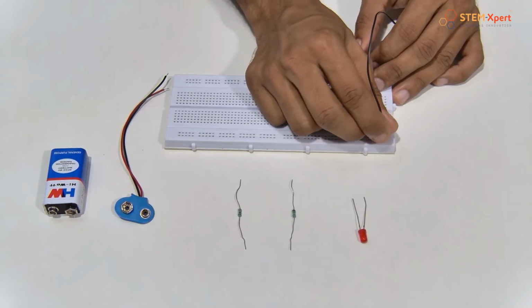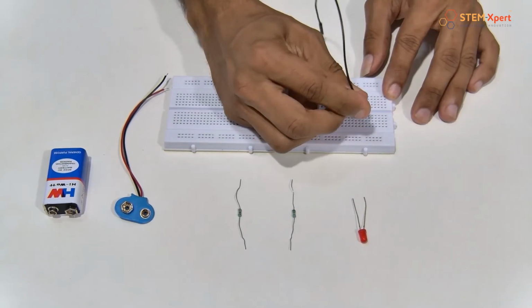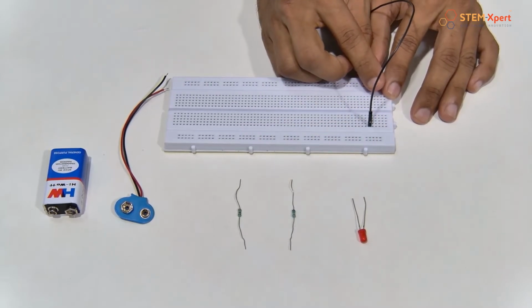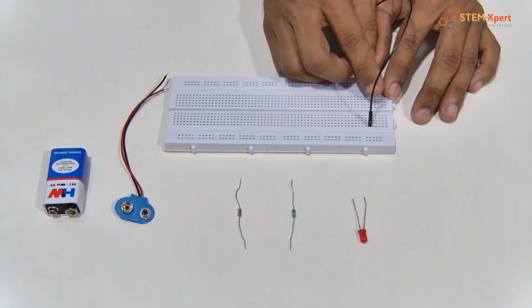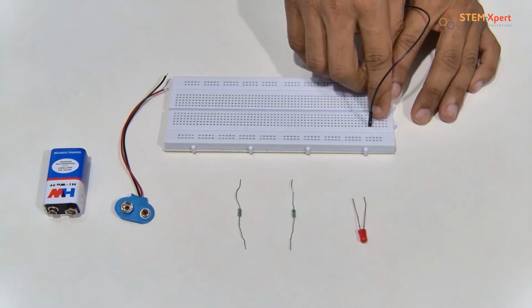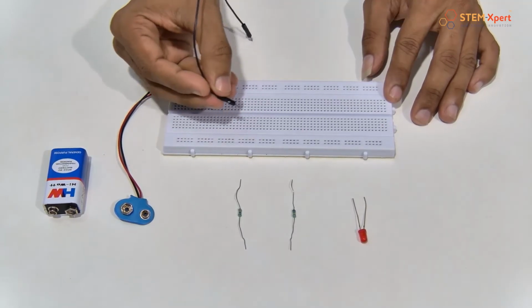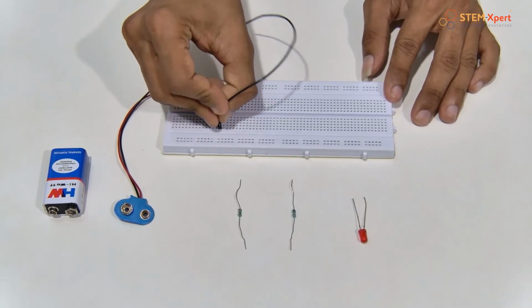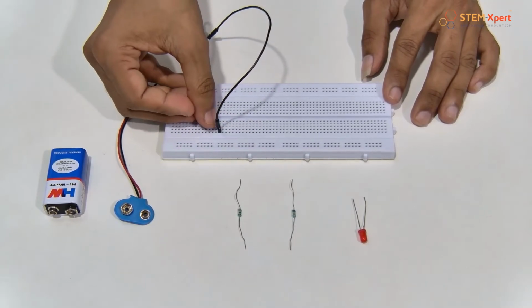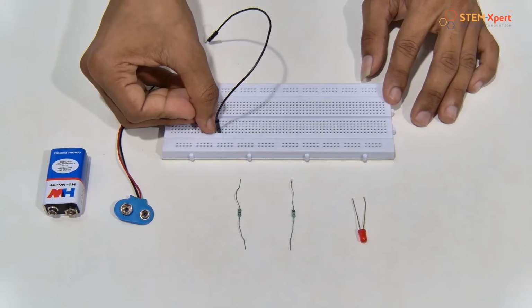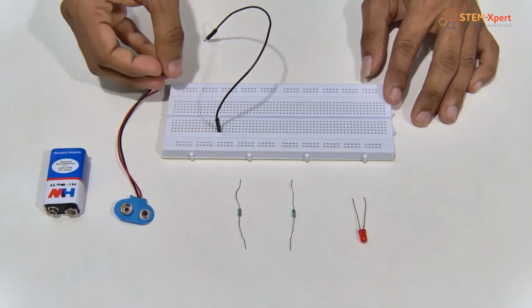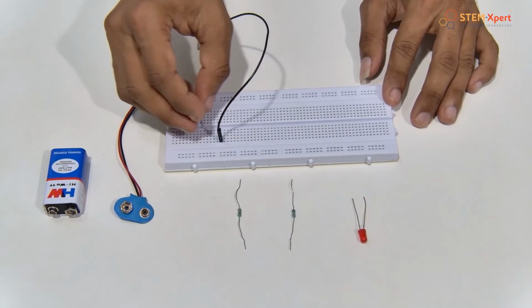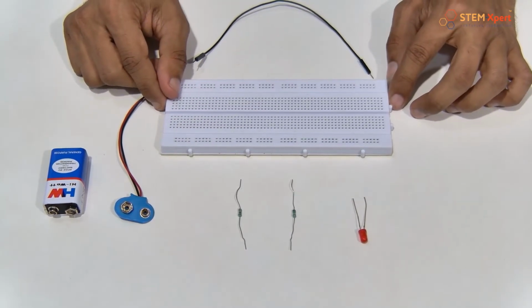So what about the case of the B part and C part? If I apply positive voltage in the B part or C part of the breadboard, then I can only get that positive voltage from these points vertically downward. If I apply positive, negative or any other connection on the B part or C part of the breadboard, I can get that connection only from those points vertically downward. So that is the property of the B part and C part of our breadboard. I hope you have understood the concept of the breadboard.